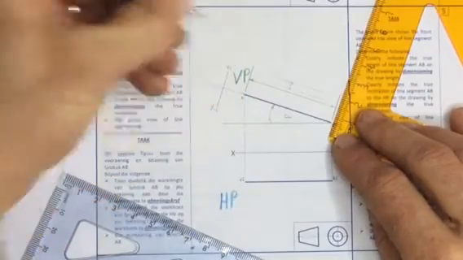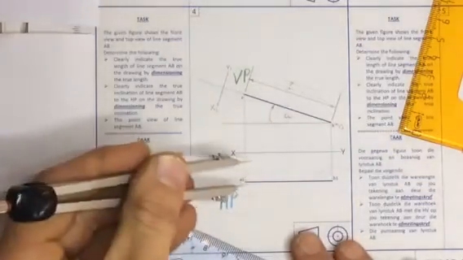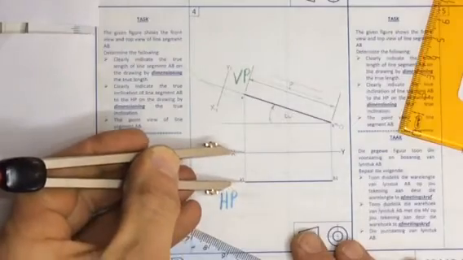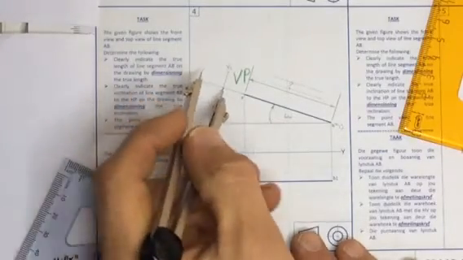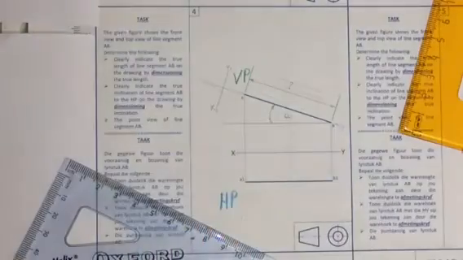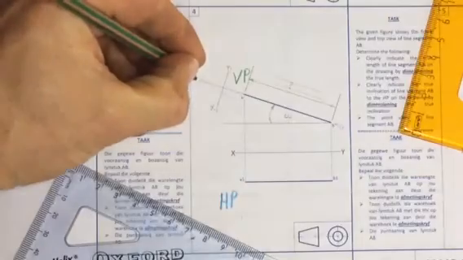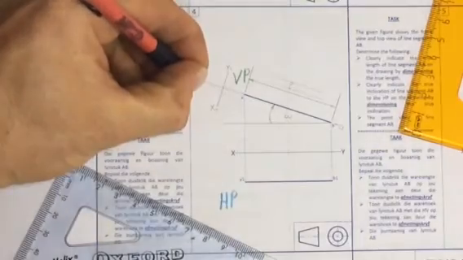Y1. I can then take my pair of dividers and I can measure off this distance A. I find point A over here. I go along the line to the new XY axis and I place it down on that line extending out. So that point over there, that is point A2.